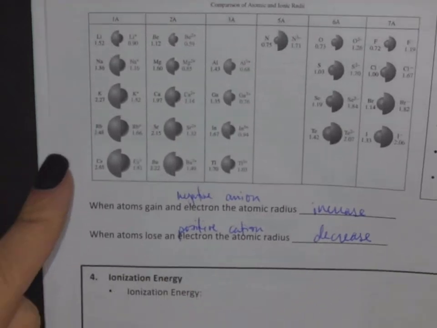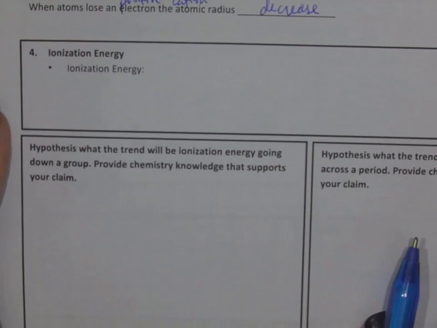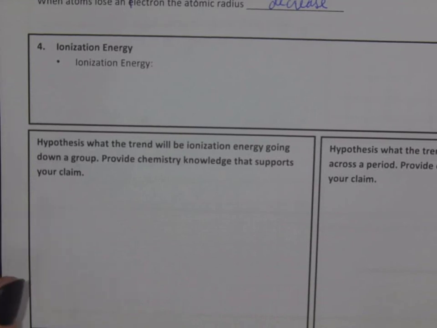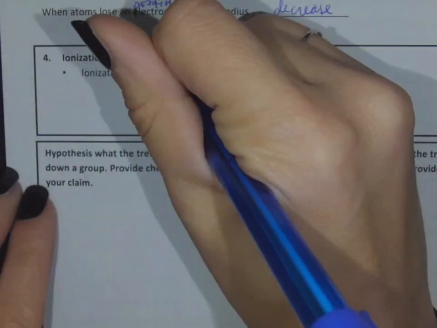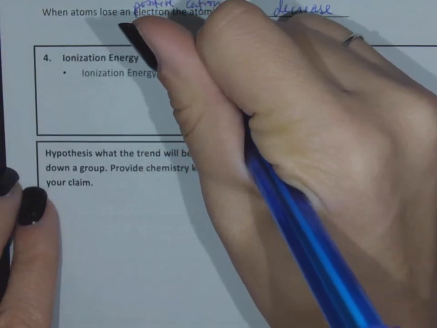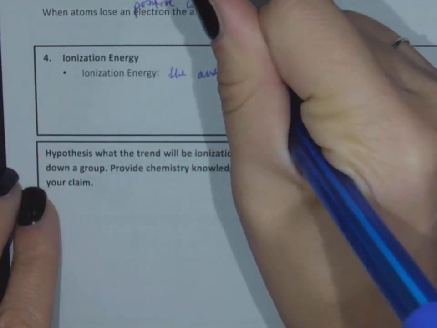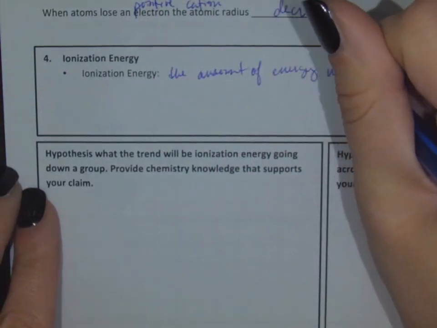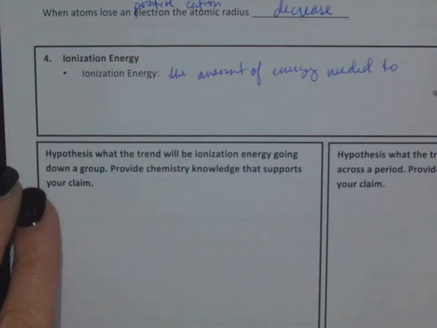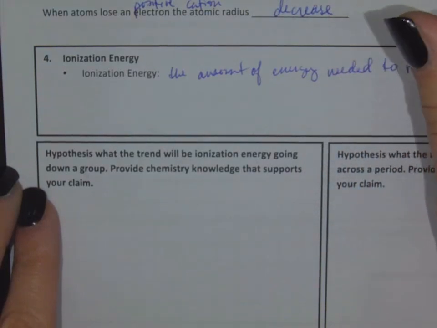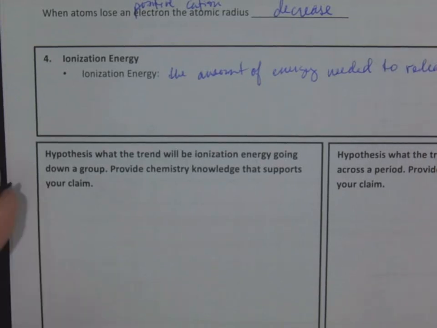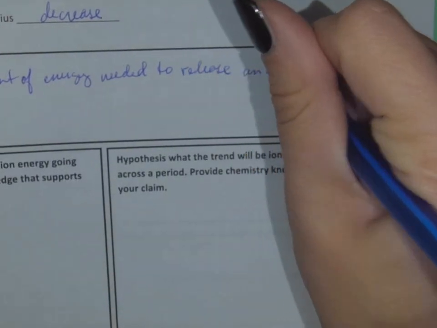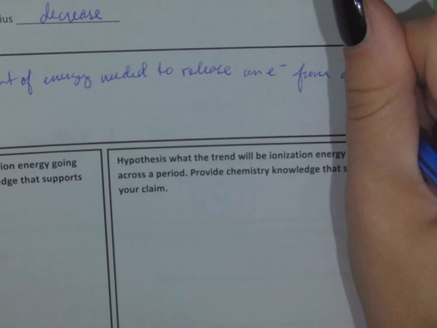The second trend you need to know is ionization energy. Ionization energy is the amount of energy needed to eject an electron from an atom. The amount of energy needed to release an electron from an atom.